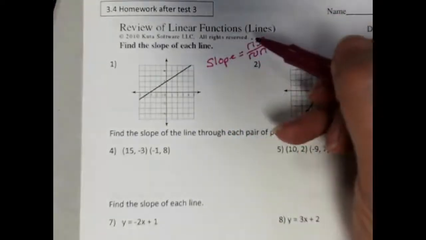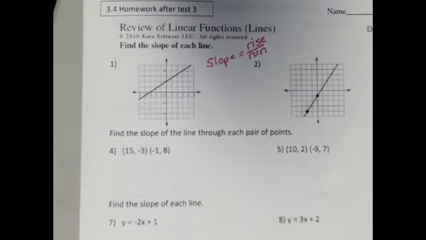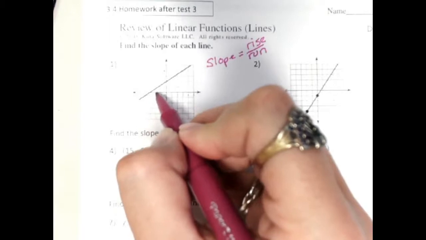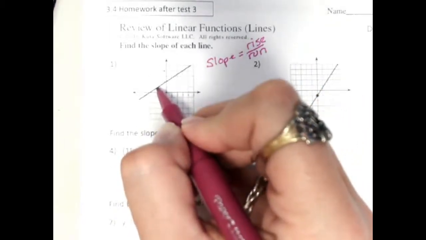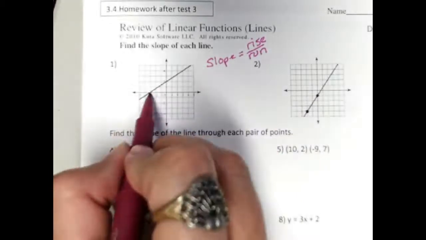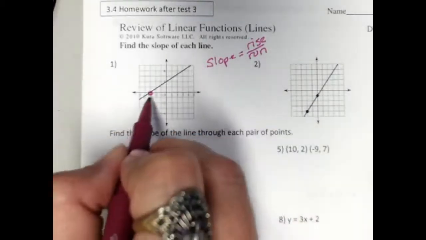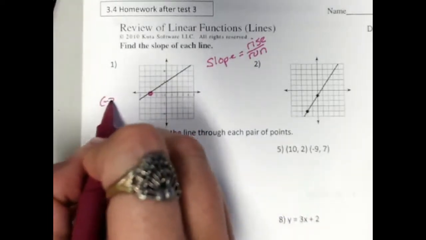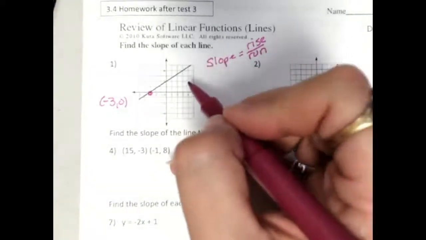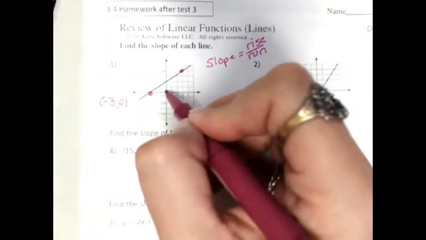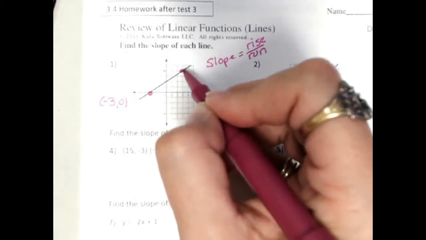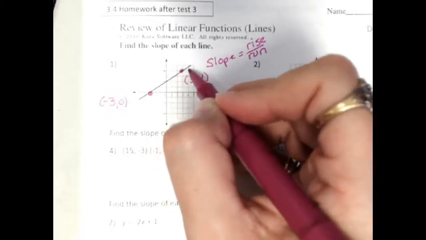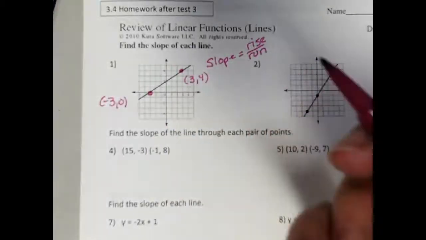So slope is rise over run. So if I have a graph, what I need to do is find a couple of points on here where the line is actually crossing these little marks. I would want to pick this point because I can't tell exactly where it is, but if I pick this point right here, I can tell exactly where this one is. This one is at -3, 0. And I could also find another point like this one here. This one is at 3 and 4. So I find two places where it's exactly crossing the little squares in the background.